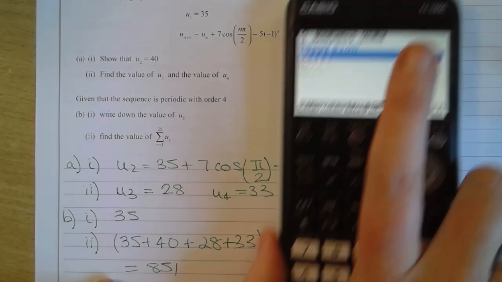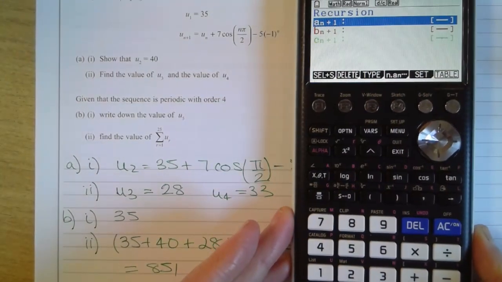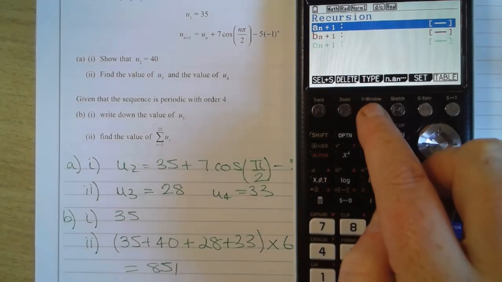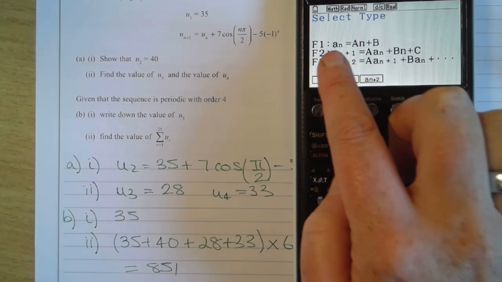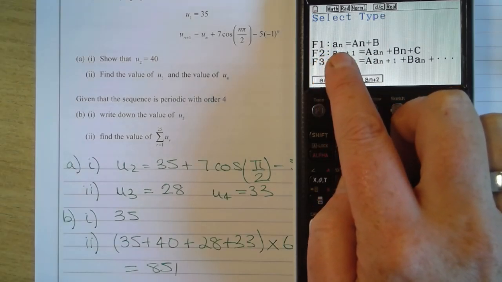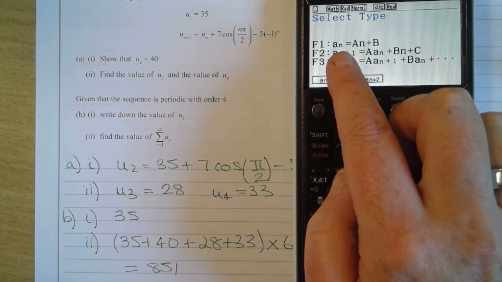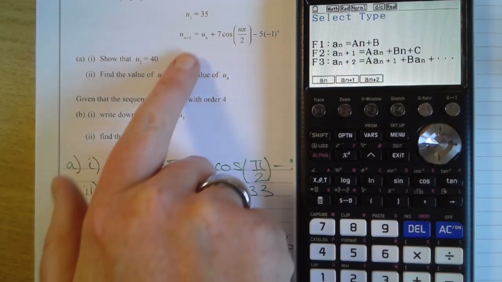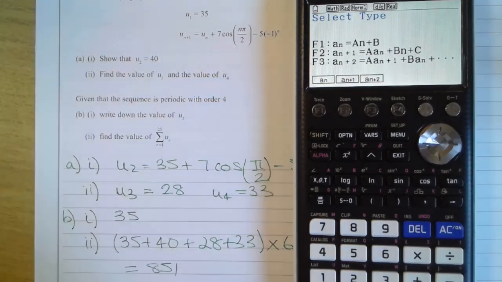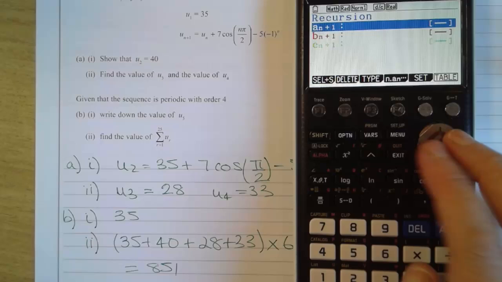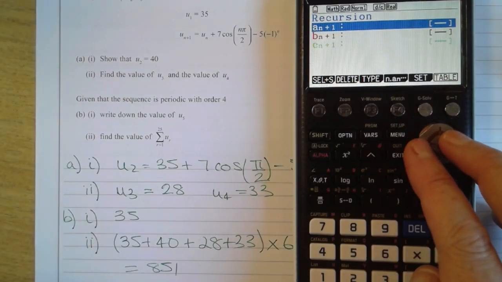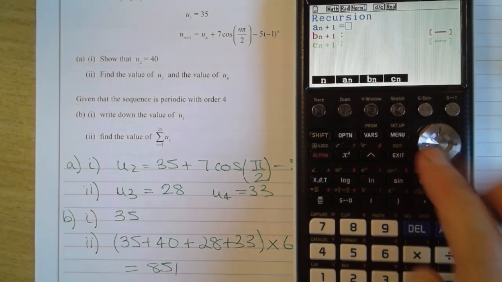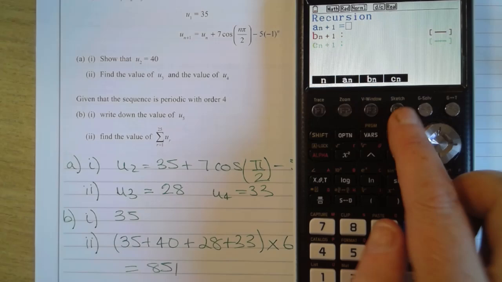Now for the first bit, if you want to set this to be a different type, because sometimes there will be, if you press type, we can see we can choose it to be of the form a_n equals a of n plus b, or a_n+1, or a_n+2. Now ours is a u_n+1, so we want that one. And then we input our function like we would, say, on the graphing bit. If we move to the right, it gives us all these options.